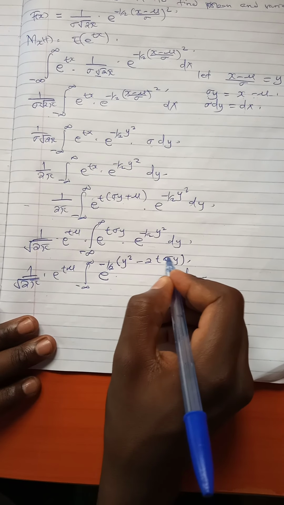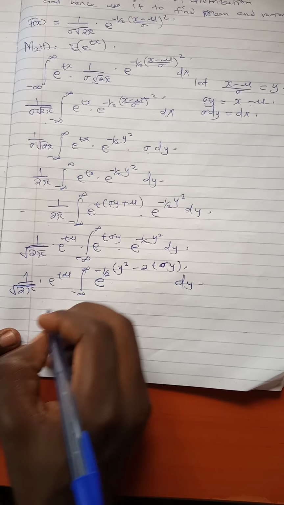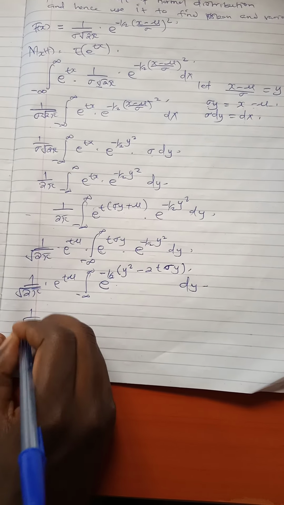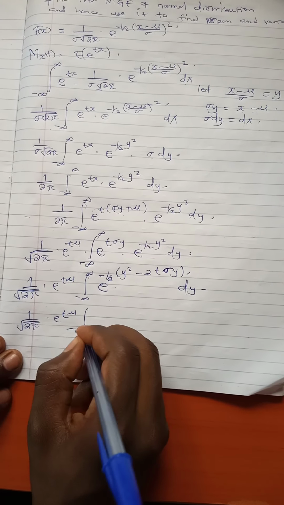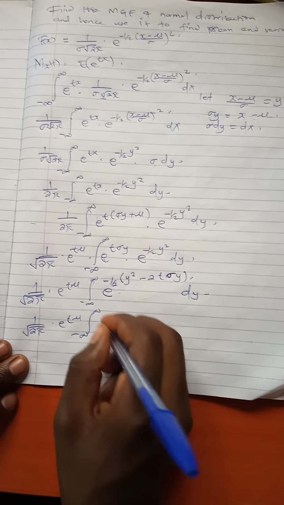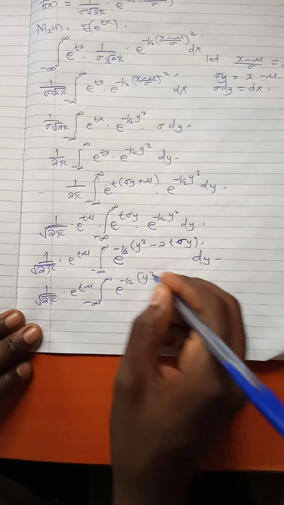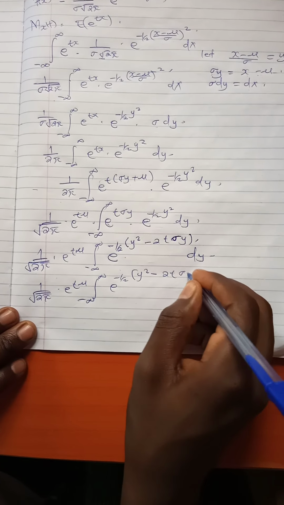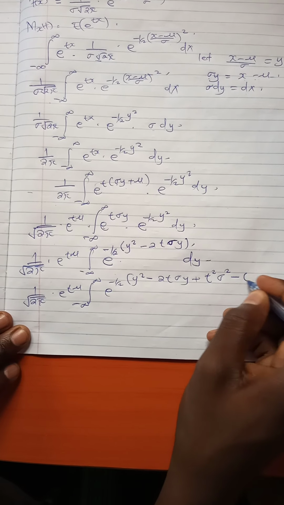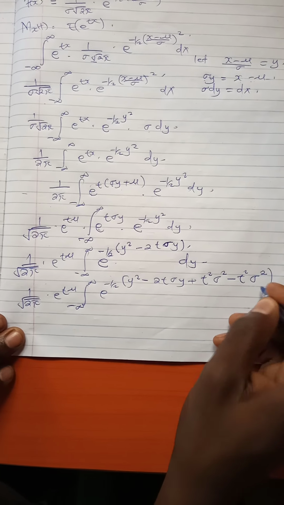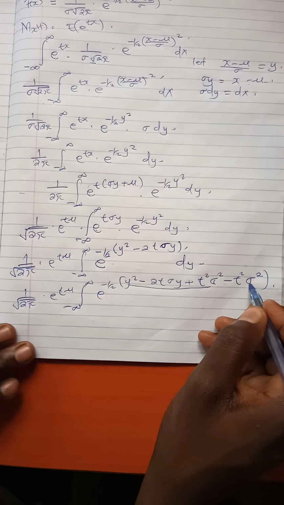By the completing the square method, we will solve this out, such that I'll have now 1 over root 2 pi multiplied by e^(t mu), the integral from negative infinity to infinity of e to the negative a half into y squared minus 2 t sigma y plus t squared sigma squared minus t squared sigma squared. By this I have completed the square, because I've introduced it and I've also cancelled it.